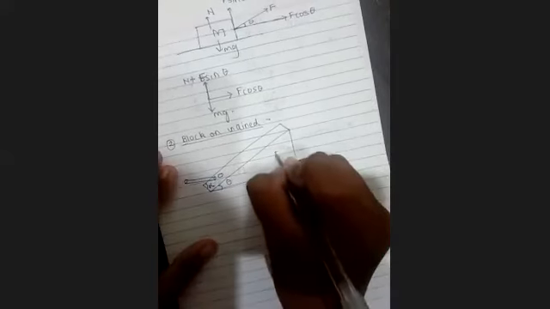This is theta. There's a tube kept here, and the ball is going here. This is alpha, the angle is alpha here. Now, as we know, this will act mg. This will be mg sine theta, and this will be mg cos theta.